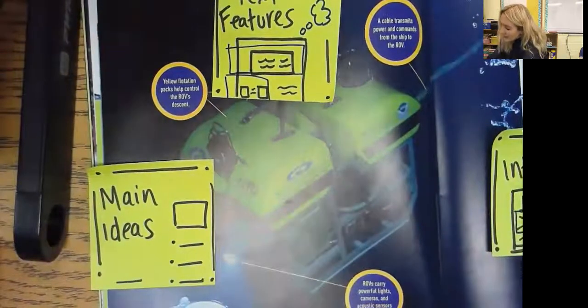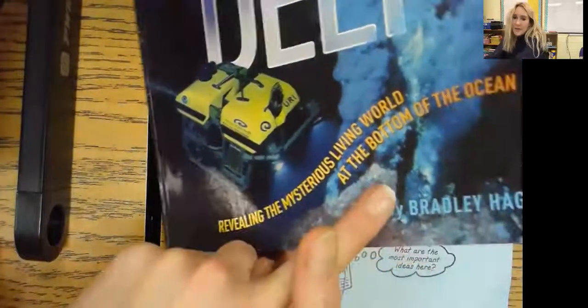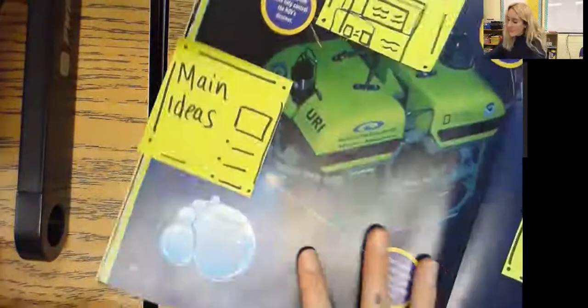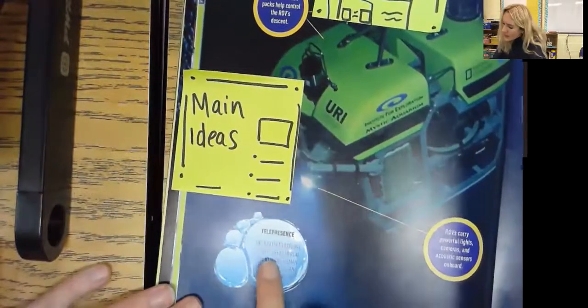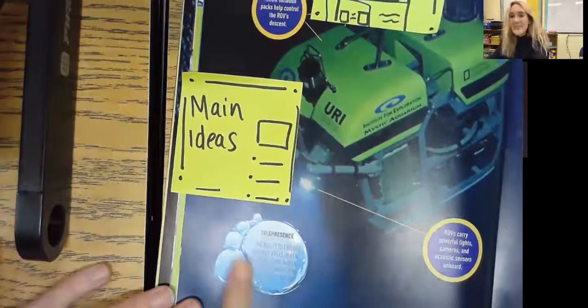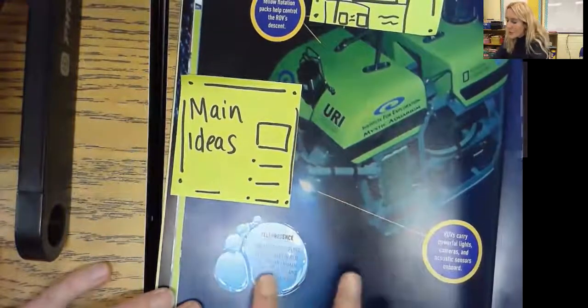ROVs carry powerful lights and cameras. That kind of makes sense if you're trying to like really explore the deep, which I know this is what this whole text is about, exploring what's at the bottom of the ocean. Okay, and then it says telepresence. The ability to explore remote areas. Oh, this looks like a definition. Okay, so this section will probably have this word or have to do with this word.